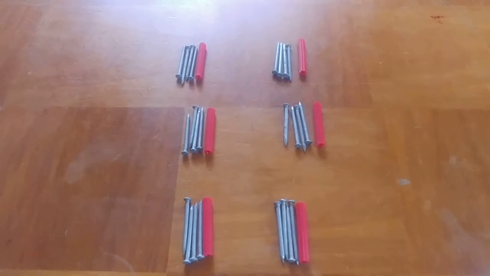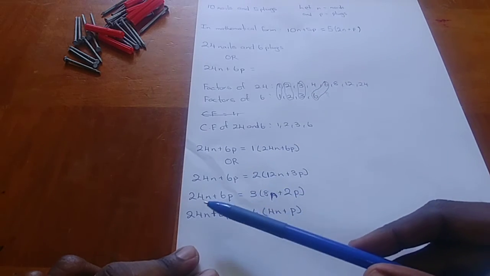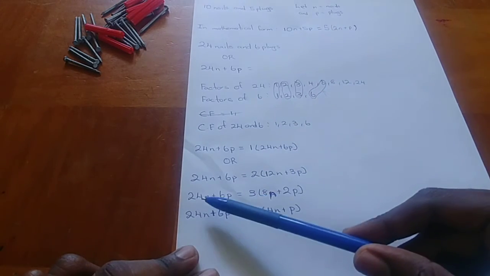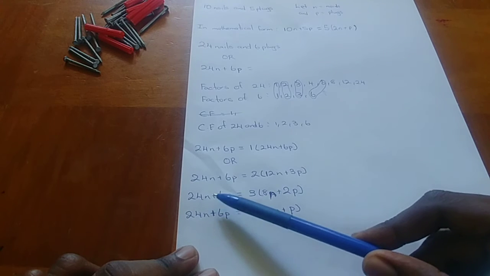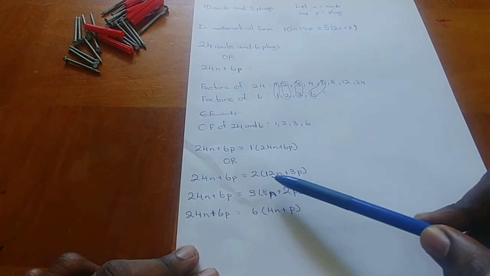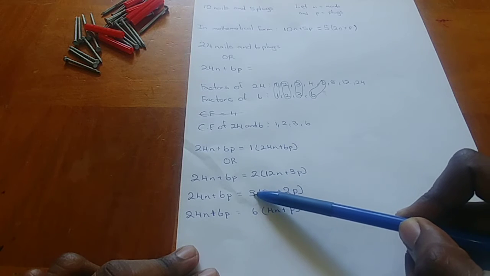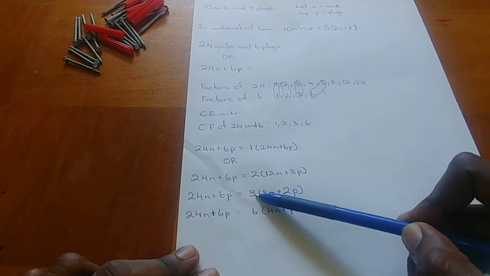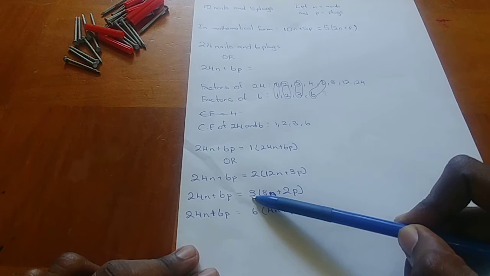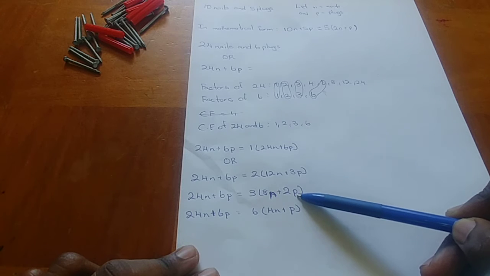Okay, so now let us look at this mathematically. Mathematically, we didn't do the one with the 3 before. So if you divide 24 nails and 6 plugs into groups, we found the common factor in this case was 3, right? So that's 3 groups, and each group will contain 8 nails and 2 plugs.